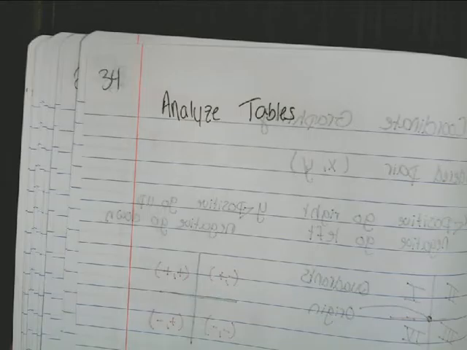So analyzing tables, you probably have not worked with this before, but they are helpful because they may give you the table and then say, well, if this pattern continues, find the 50th term or find the 100th term. You're not going to want to take the table and complete it to 50 or to 100 terms. So what we're going to do is find the expression in order to solve it for any term of that table.